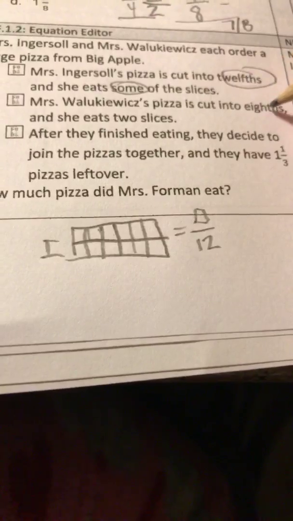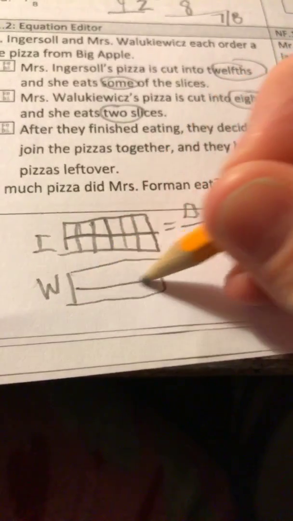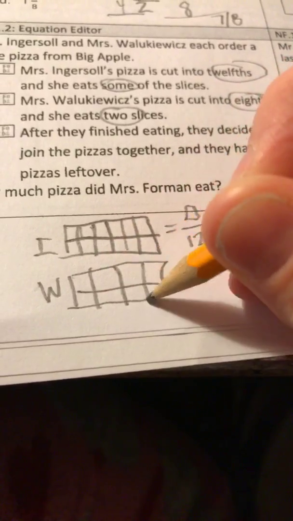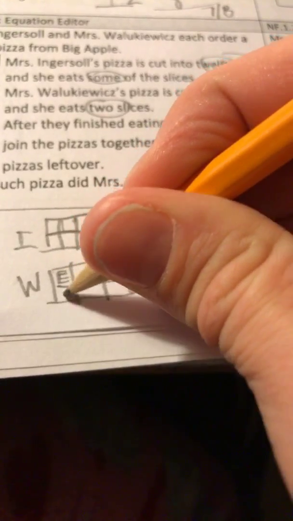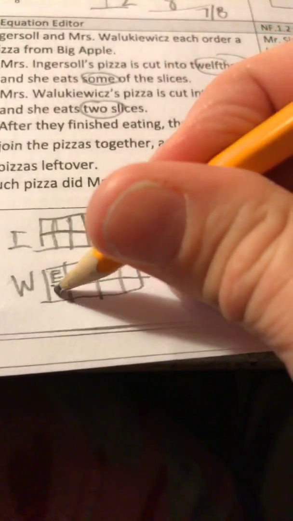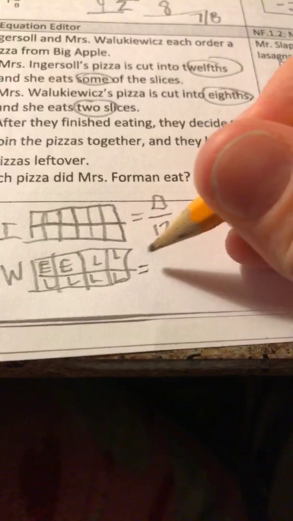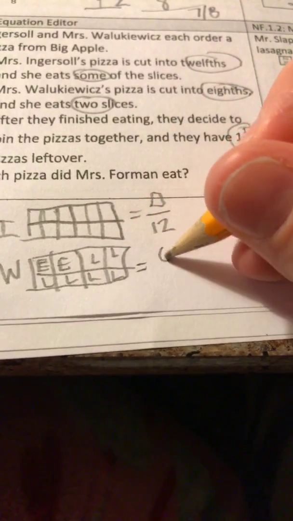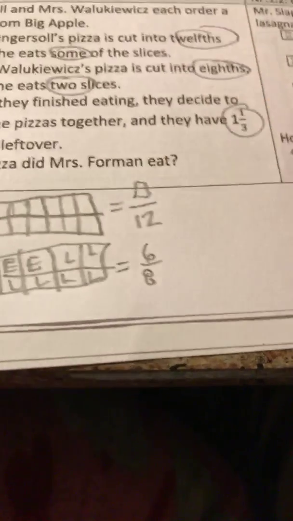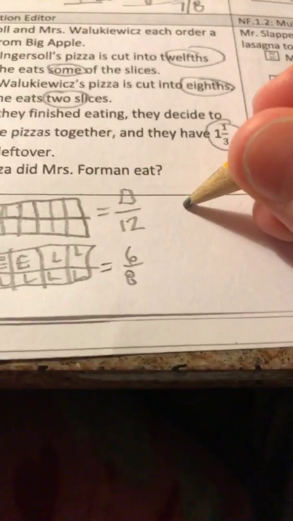For Ms. Wallakevitz, it says hers is cut into 8s, and she eats 2. So I can draw 2 by 4. I have 8 pieces. I know that she eats 2 of them, which means that the rest are leftovers. So we label it so that it's easier for us to understand. Since the total amount, 1 1/3, represents leftovers, we know that Ms. Wallakevitz has 6 out of 8 slices left over.